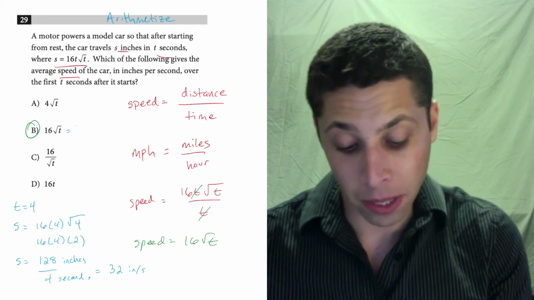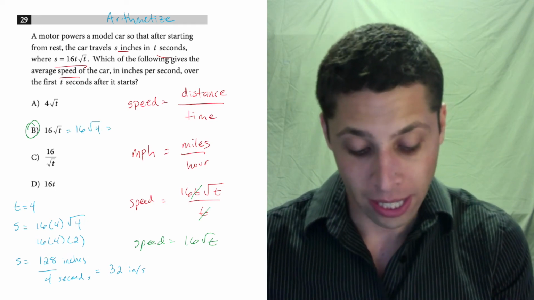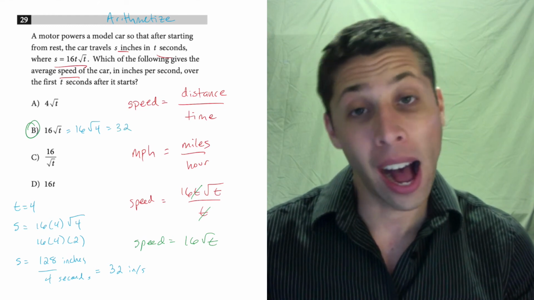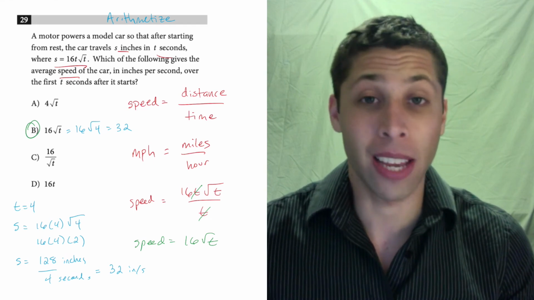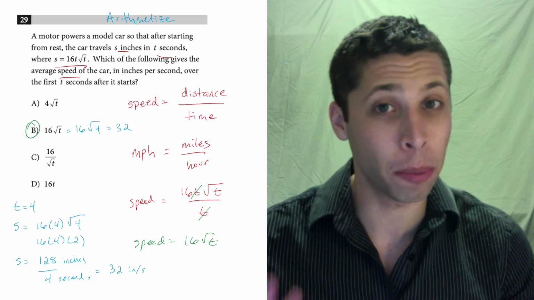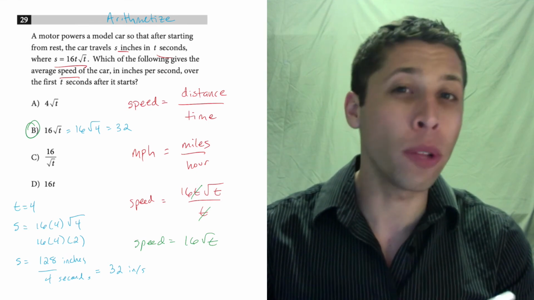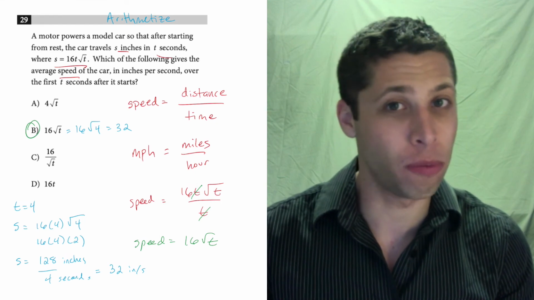And then choice B, 16 times radical 4, since t is 4, gives us the same thing. That's 16 times 2, which is 32. I don't know that arithmetize really helps here. It might make it a little easier to picture the situation and figure out that we need to do the division. But if you don't know that speed is a division problem, I don't know that you would get this.